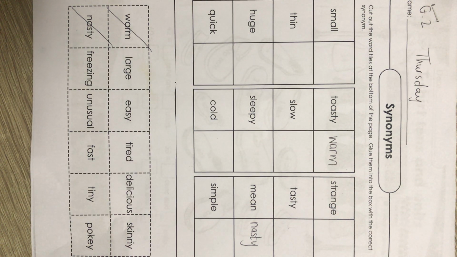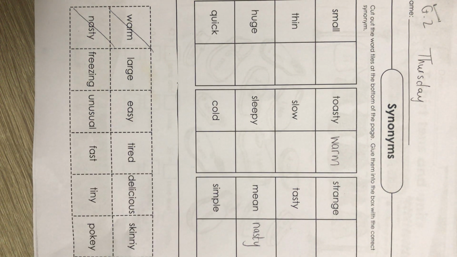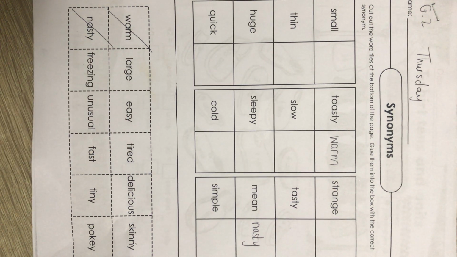If slow and large mean the same thing, paste the word large next to slow. If tasty and large mean the same thing, paste the word next to tasty. If huge and large mean the same thing, paste the word next to huge.